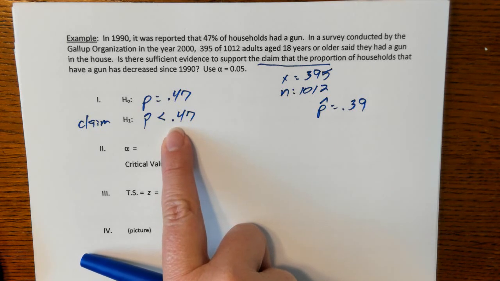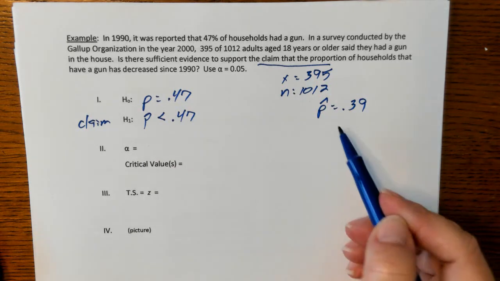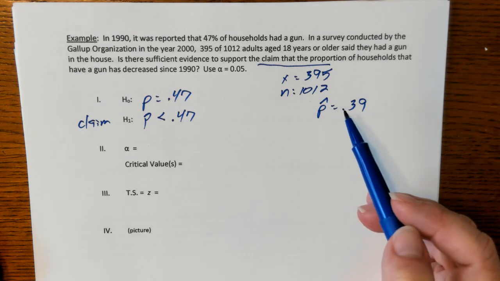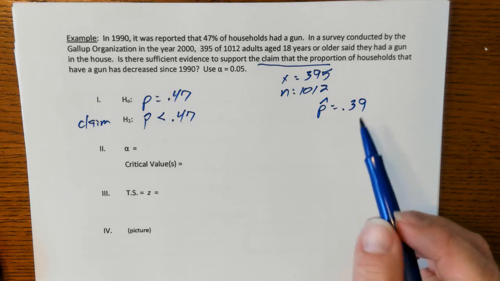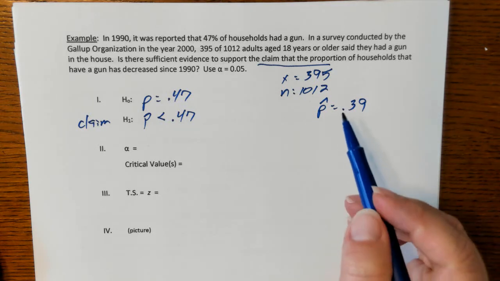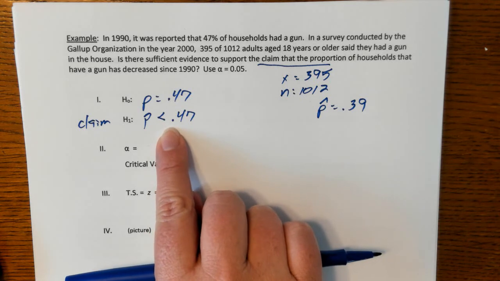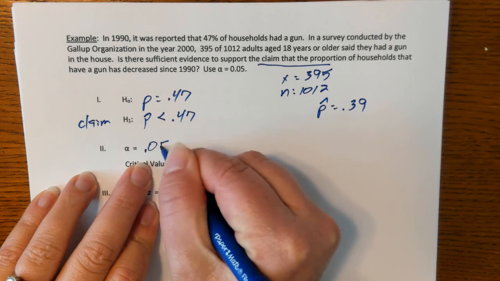So our hypothesis test says, hey, how likely is it to have been under this 0.47? Did you just get lucky with the random sample of people that you picked? And that's exactly what a hypothesis test does. It tells us whether or not this was probably due to chance or whether the probability really has gone down below 0.47.